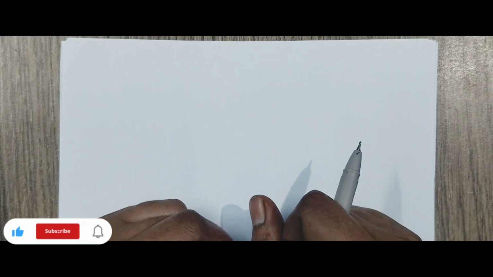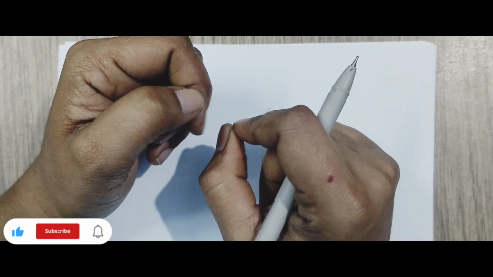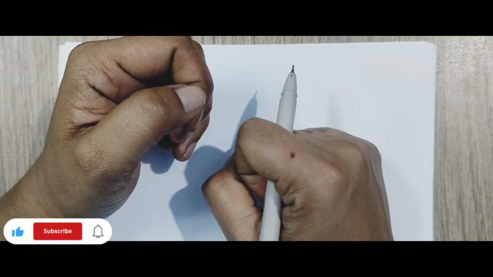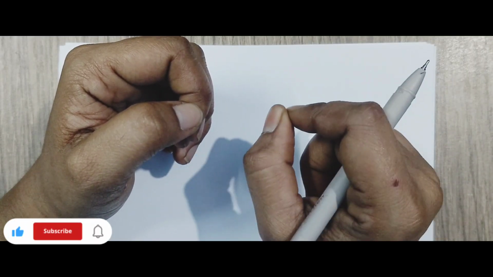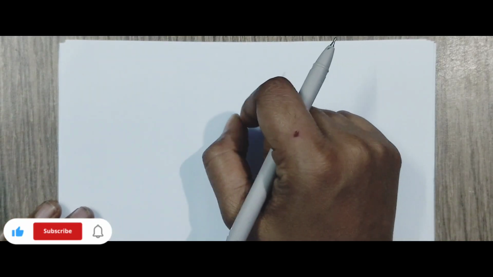I am Rajeshwari here. Let us understand today how the changes in the inventory affect the profit. Do you know any small number of changes in the inventory affects the profit? Let us understand.